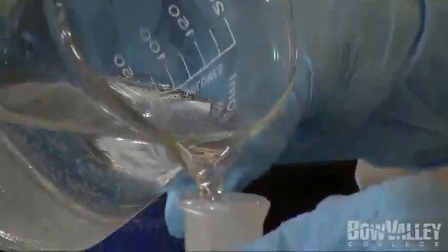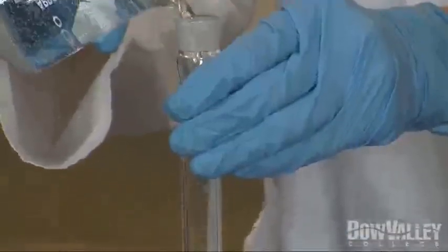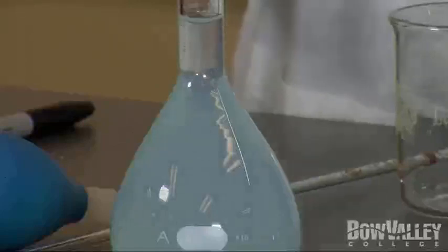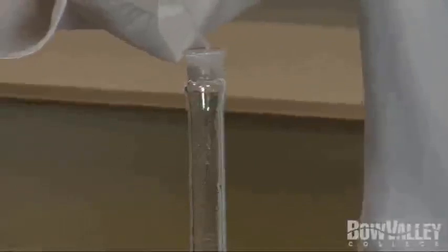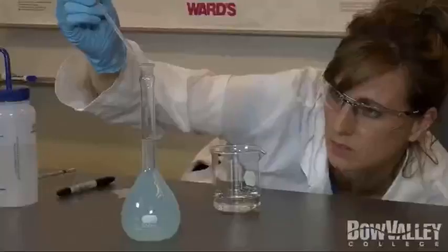Using the same procedure as before, we now add distilled water to the flask, monitoring the level and using a disposable pipette for the last few drops. Once again, the bottom of the meniscus should be sitting on top of the line marked on the neck of the flask.